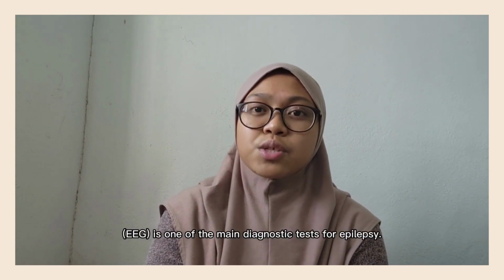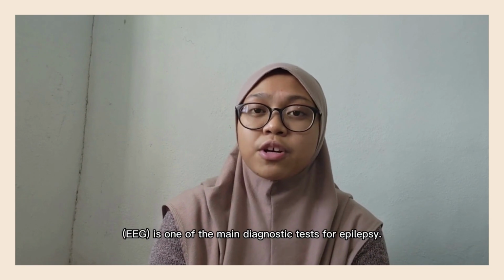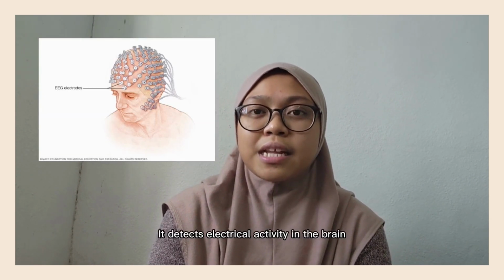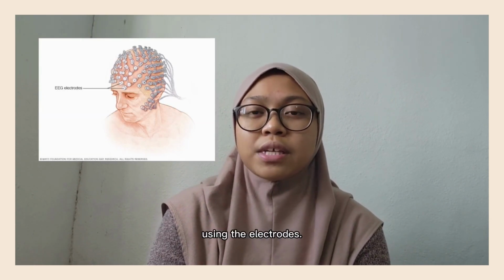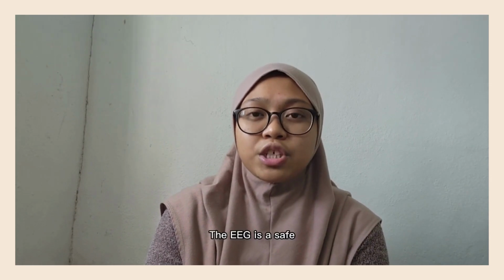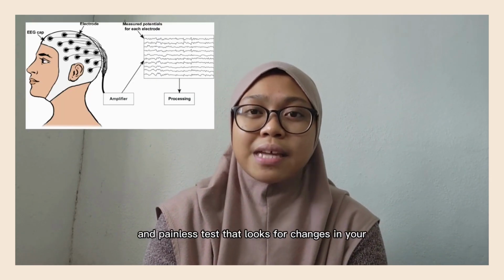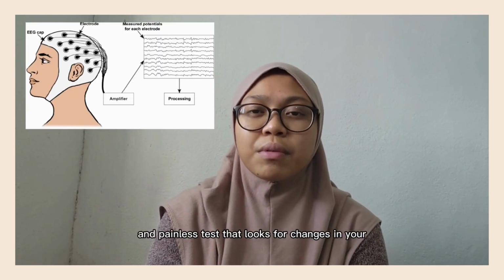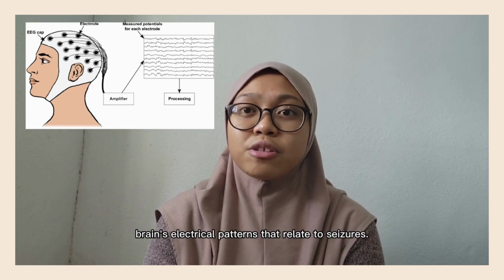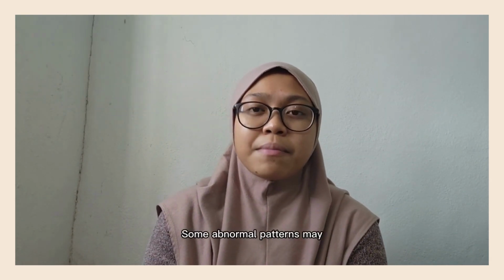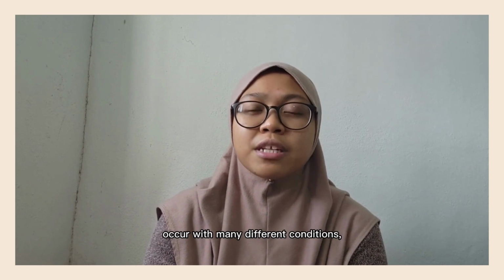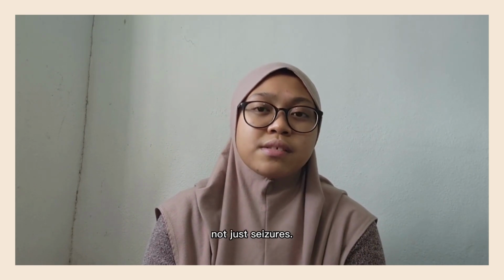Electroencephalogram, EEG, is one of the main diagnostic tests for epilepsy. It detects electrical activity in the brain using electrodes. An EEG is a safe and painless test that looks for changes in your brain's electrical patterns that relate to seizures. Some abnormal patterns may occur with many different conditions, not just seizures.